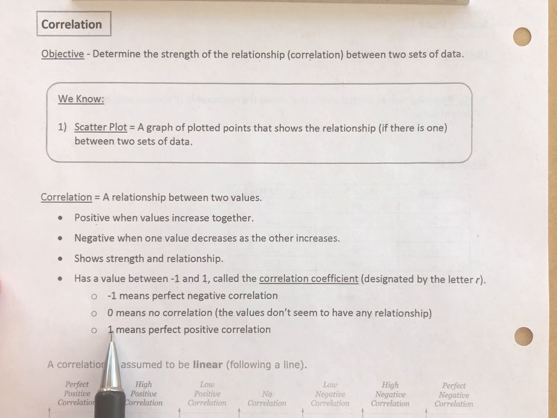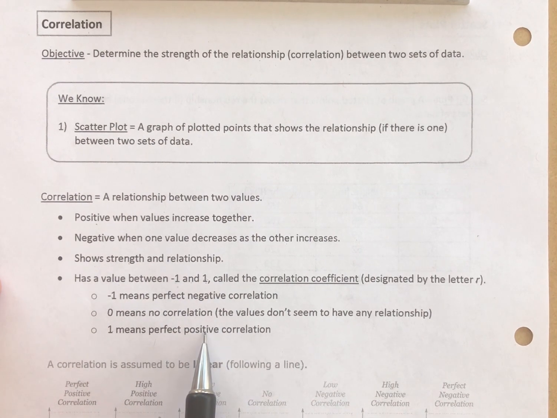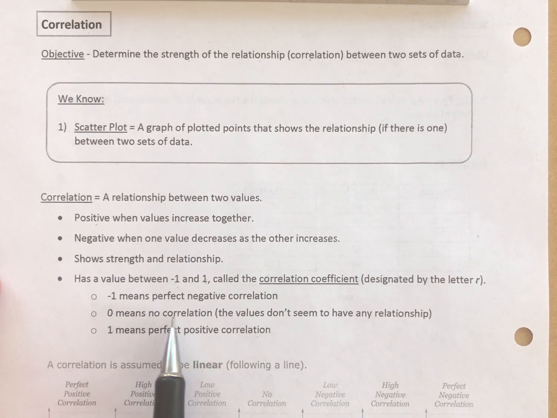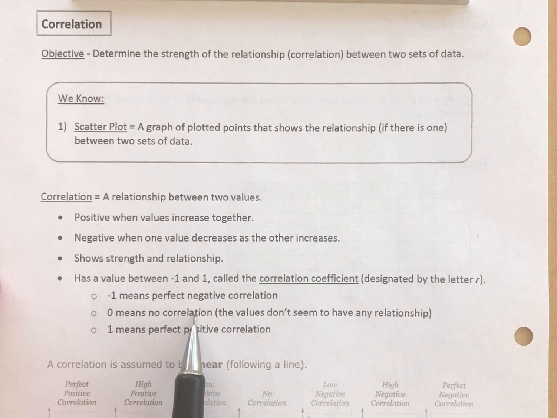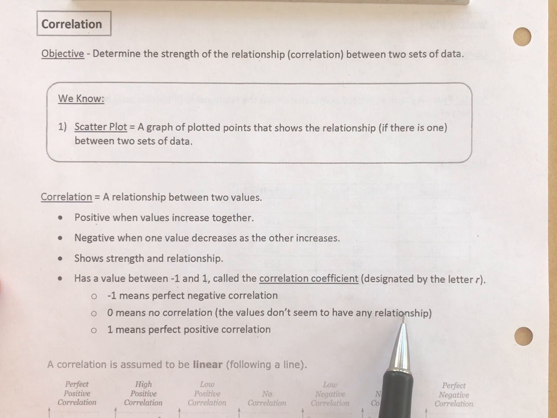If it's +1, so you're totally on this side, you have a perfect positive correlation. And if it's 0, you got nothing. You got no correlation at all. The values don't seem to have any relationship.